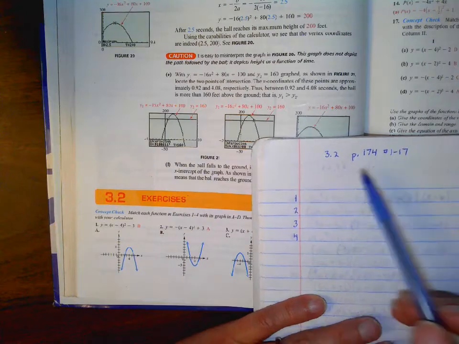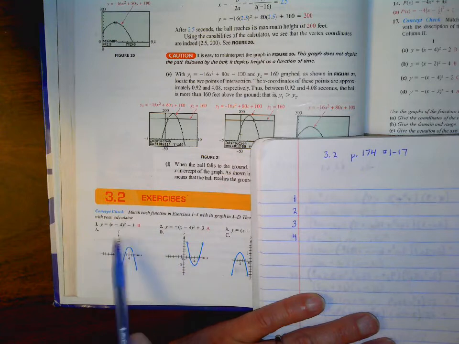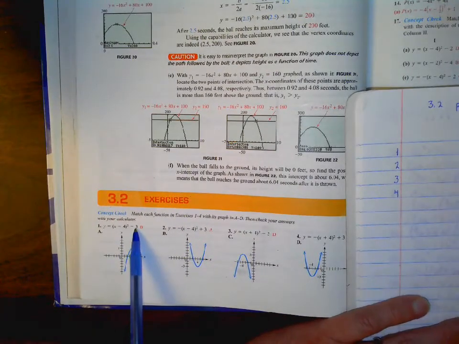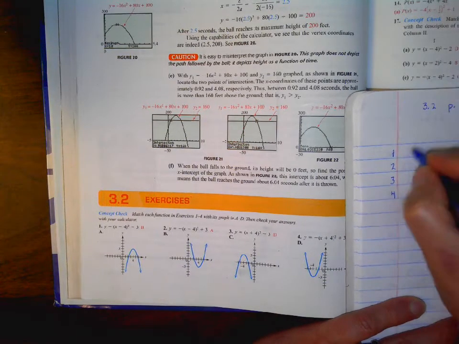These are the answers to 3.2 day 1 through 17. Okay, so we notice here, you guys are good at these. This is going to go down 3 and to the right 4. So you can see that went down 3 and right 4, so number 1 is B.